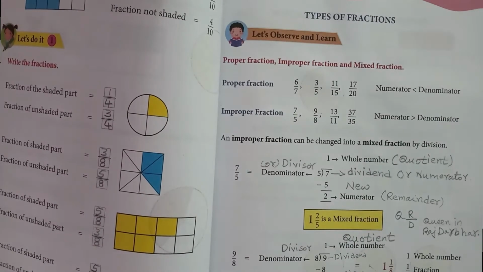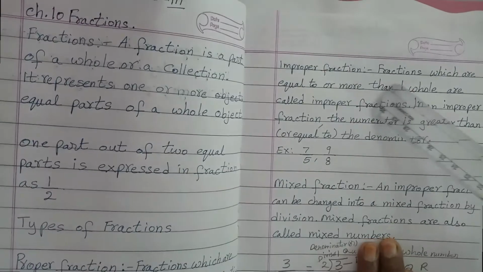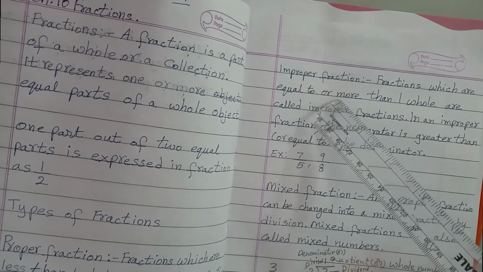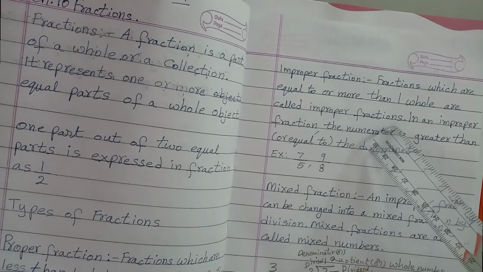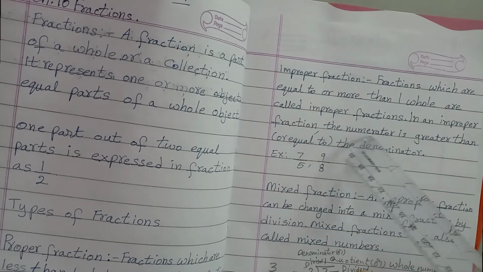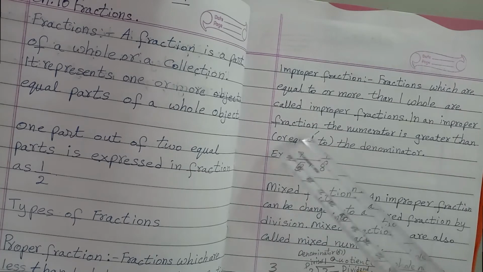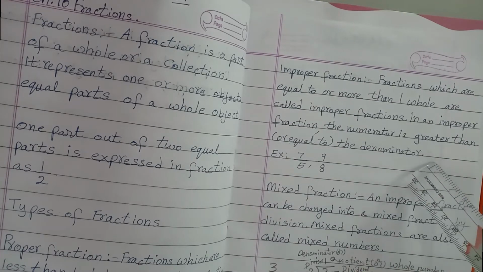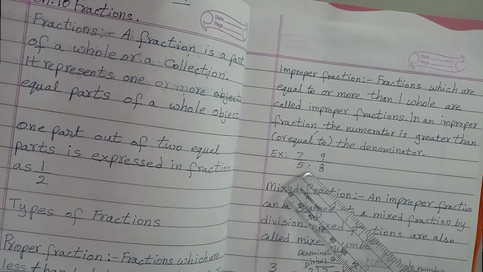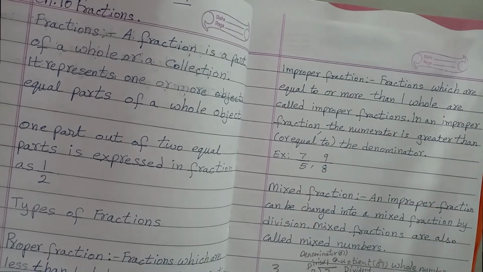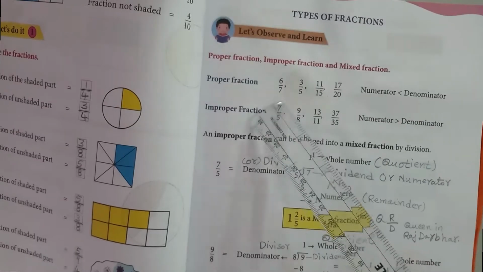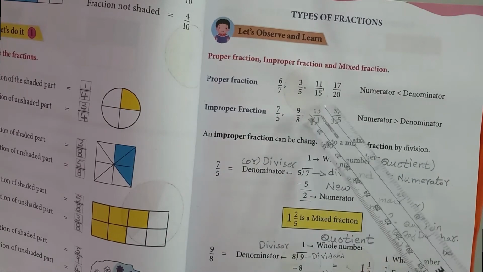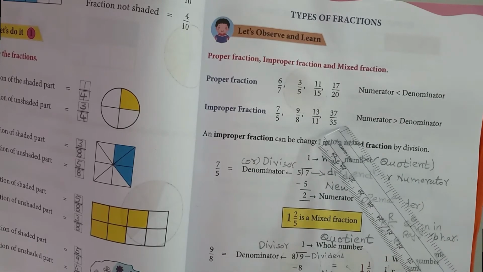Now we shall see the improper fraction. Fractions which are equal to or more than 1 whole are called improper fractions. In an improper fraction, the numerator is greater than or equal to the denominator. Example: 7 by 5, 9 by 8. Here in an improper fraction, the numerator is greater than the denominator. Examples: 7 by 5, 9 by 8, 13 by 11, 37 by 35.